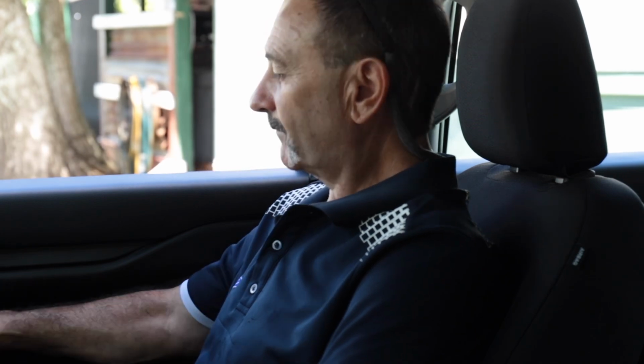Once you've done that, one touch down on the button and the window should open automatically, and one touch up on the button and the window should go up automatically. Simple as that. If you have any questions or any problems, just let me know.